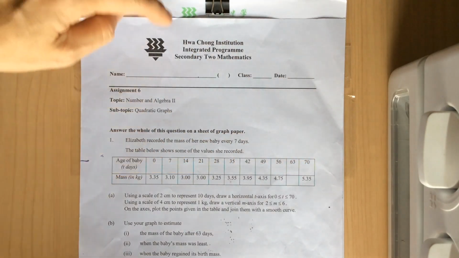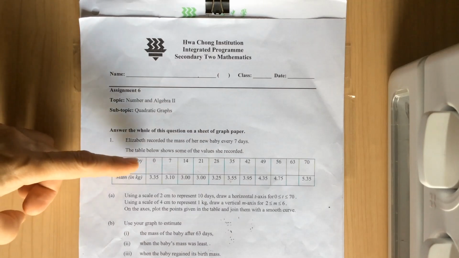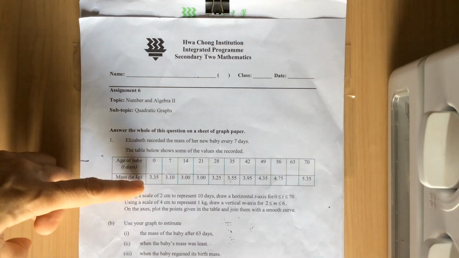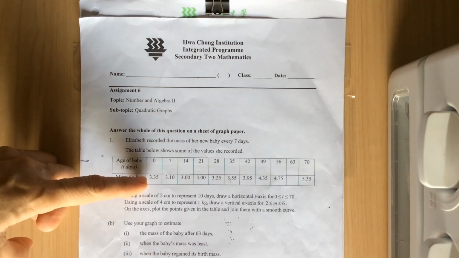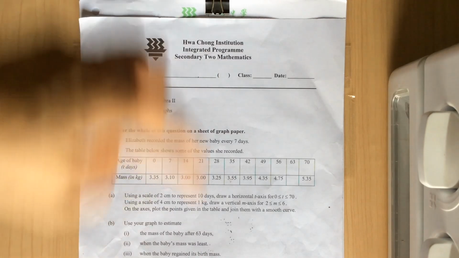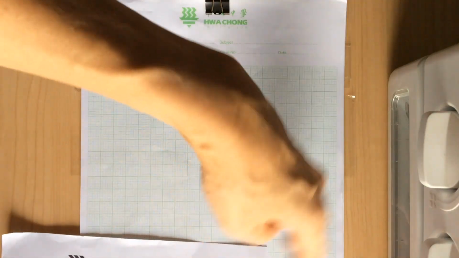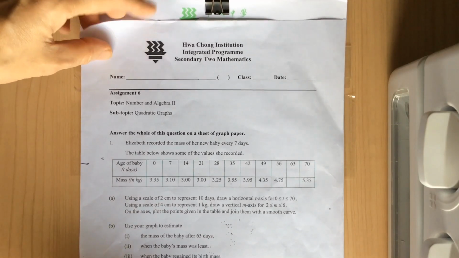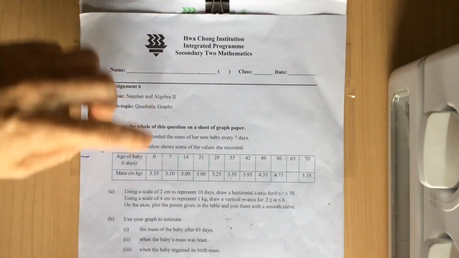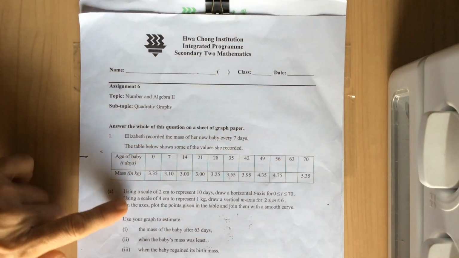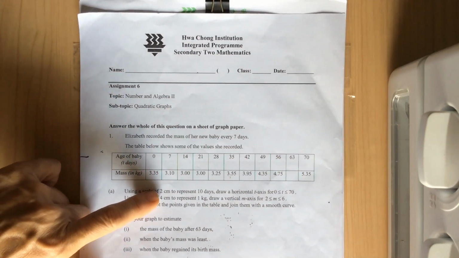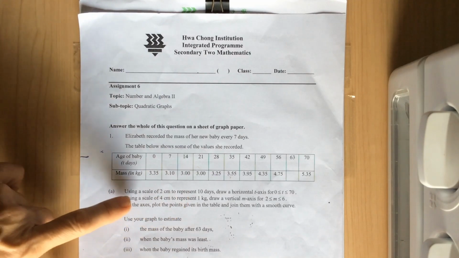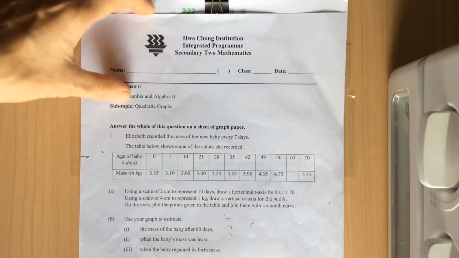So if we were to put it in the center, the negative portion is not used. Same for this mass also. It starts from 3, so if we were to start from 0 and draw at the center, that means the negative portion is not used at all. So what we do here is we must plan. We see it's all positive, and the question tells you to use 2 cm to represent 10 days and 4 cm to represent 1 kg.